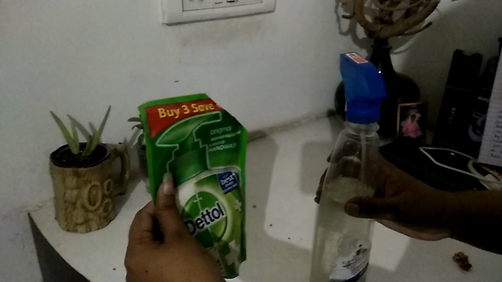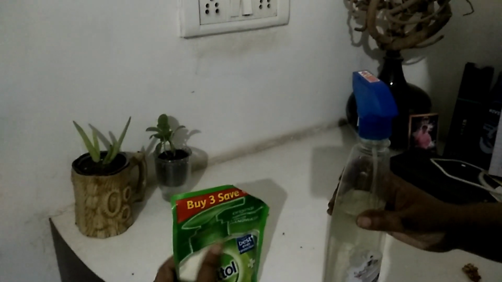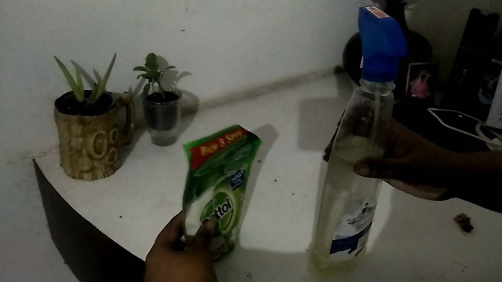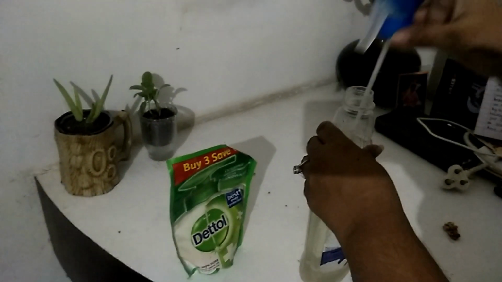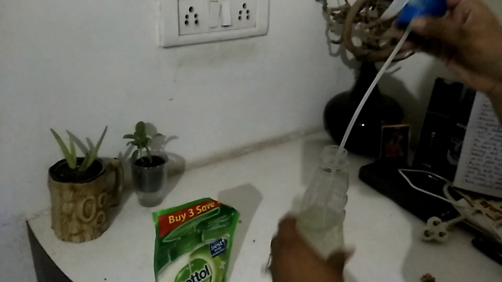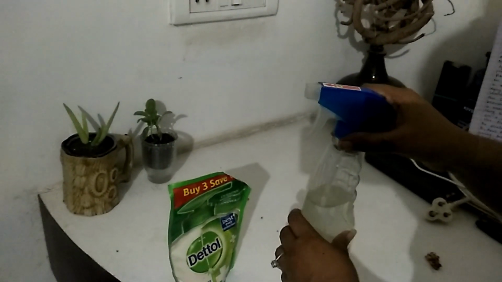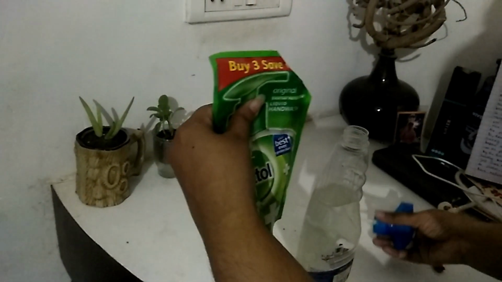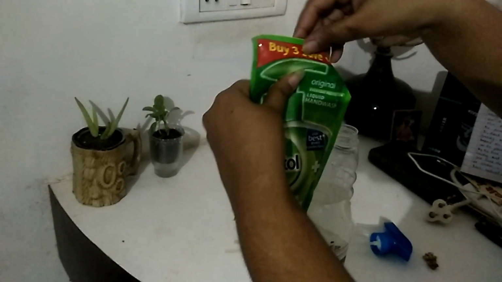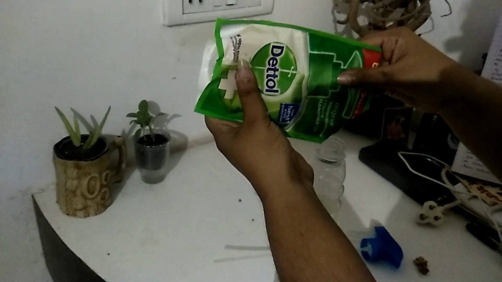I am using a hand wash here in 1 liter of water. For this, I recommend this spraying bottle. The concentration of the shampoo in this water could also depend on how intense the problem is.